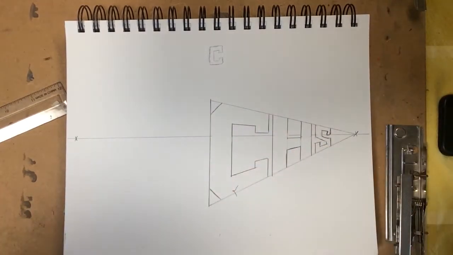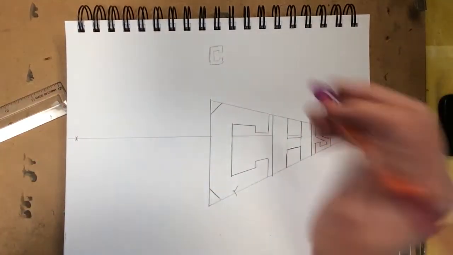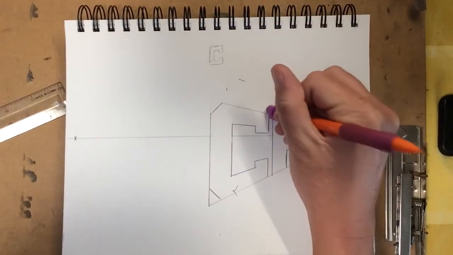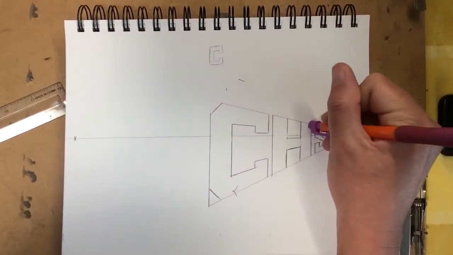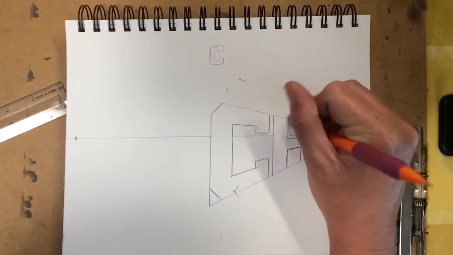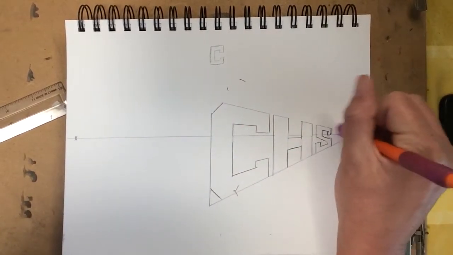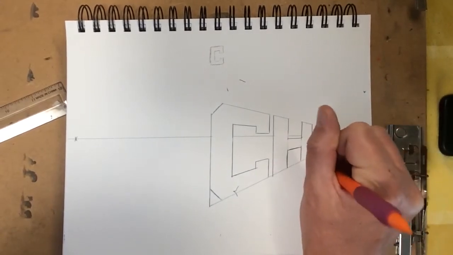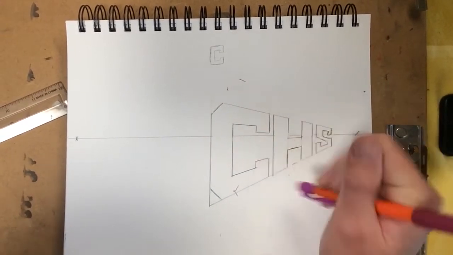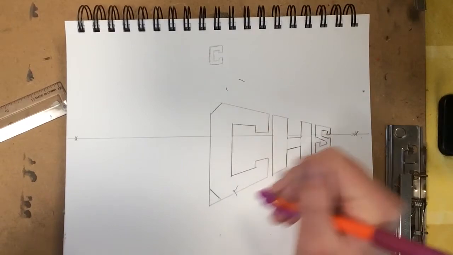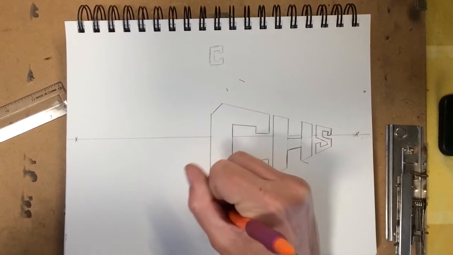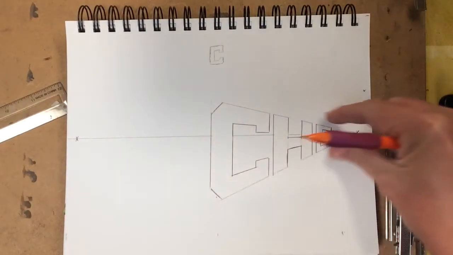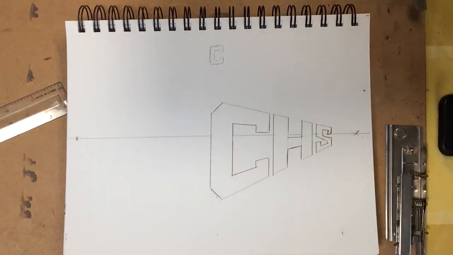To make it three-dimensional, I now have to draw this side. But first I'm going to go ahead and erase these orthogonal lines, so all these lines that I do not need anymore. So I'm just going to clean all that up. So then now I have my CHS as it's receding toward the vanishing point.